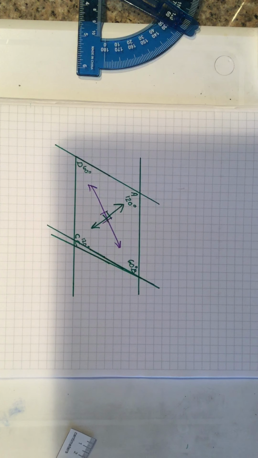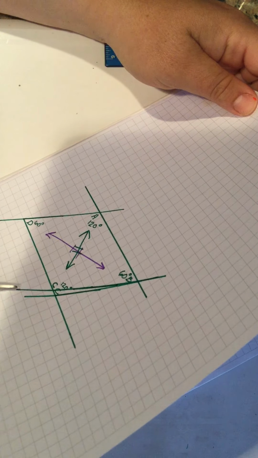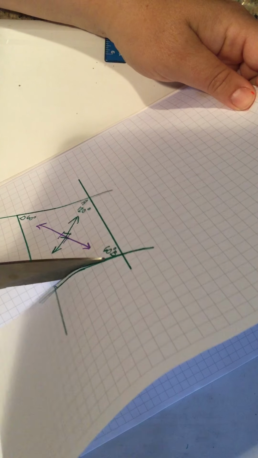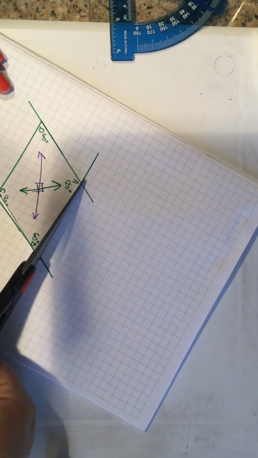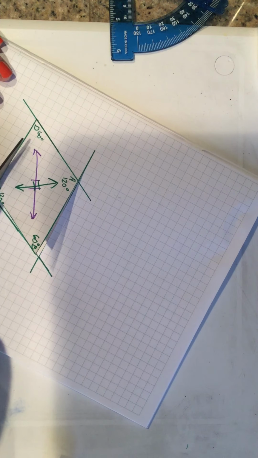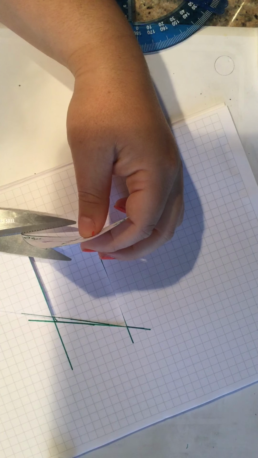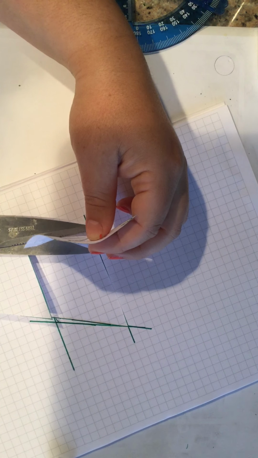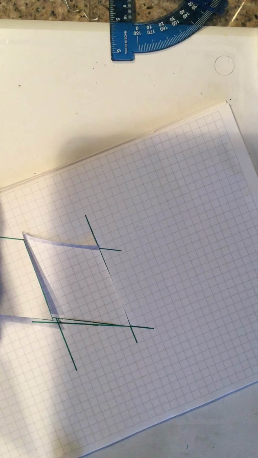So what we're going to do is we're going to cut this baby out. So get your scissors and we're going to cut. We have our parallelogram here.